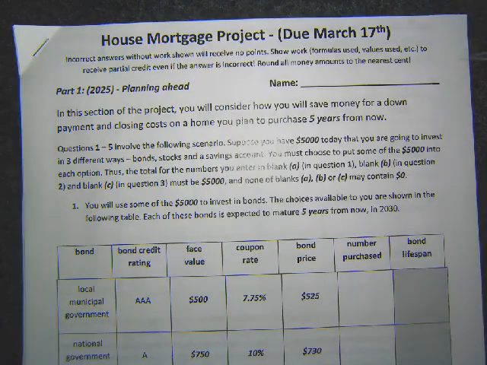Also, be careful about rounding. Just round all your money amounts to the nearest penny. So make sure you do that, like I specified.